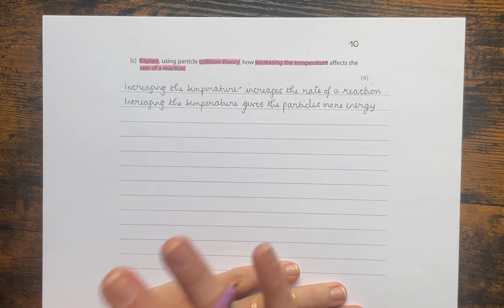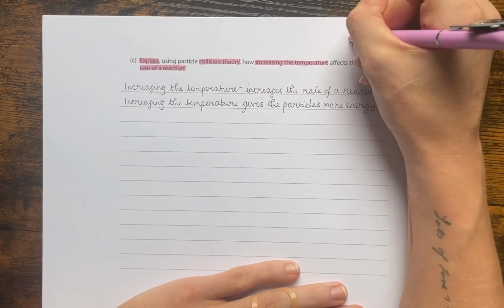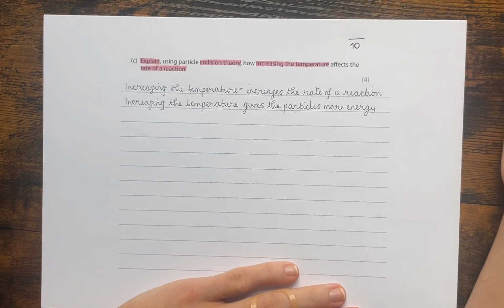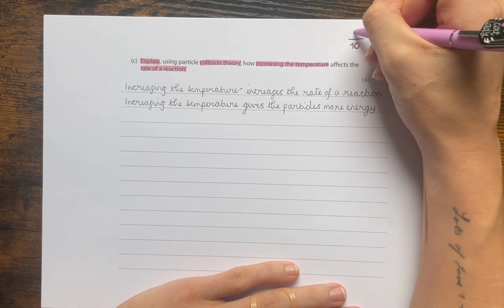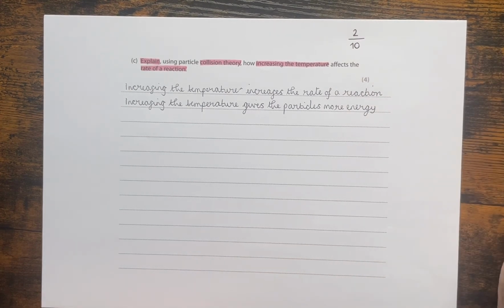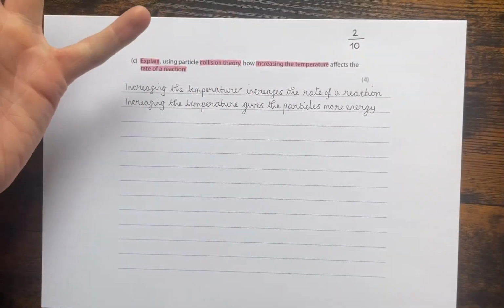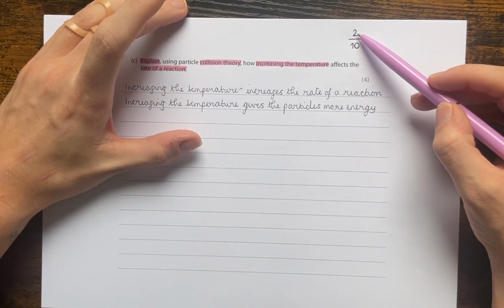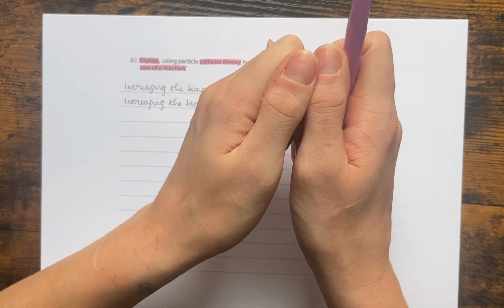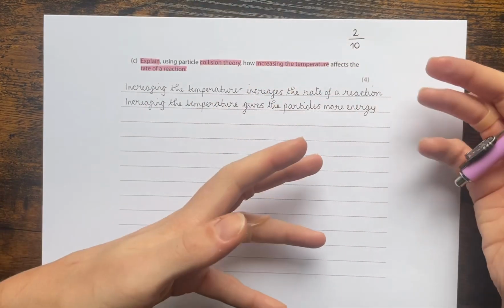So we have 10 collisions initially, and out of those 10 collisions per second at the original temperature, it might be that 2 out of 10 are successful. So for 8 of the collisions, nothing will happen, particles will collide and bounce off each other, but for 2 of them, you will have a successful collision, reactant bonds will break, new products can be made.